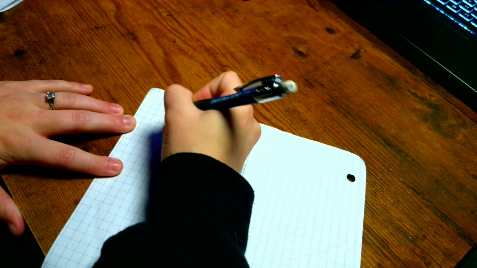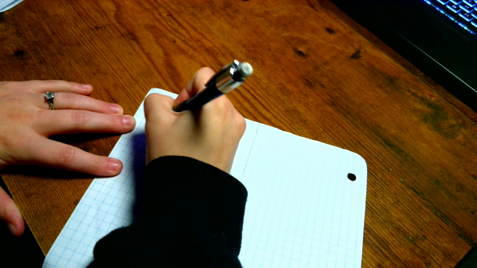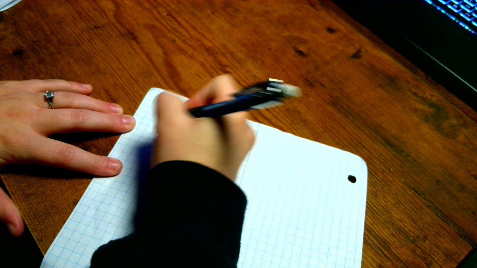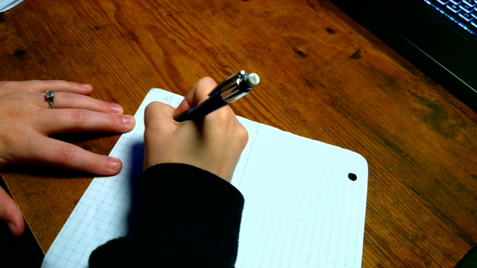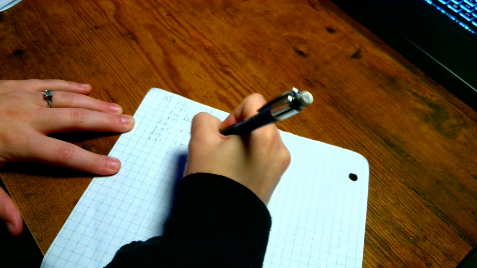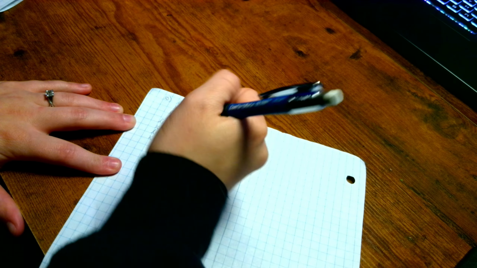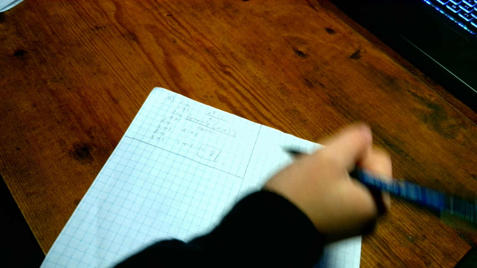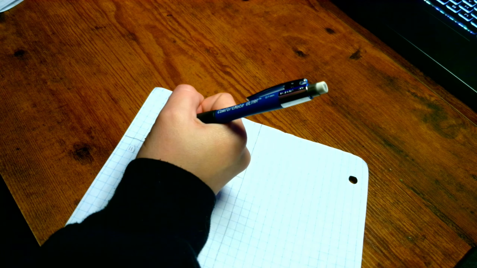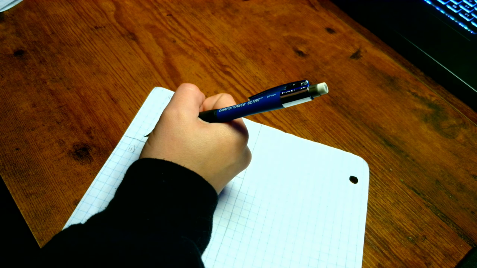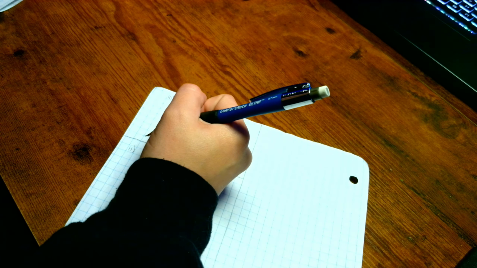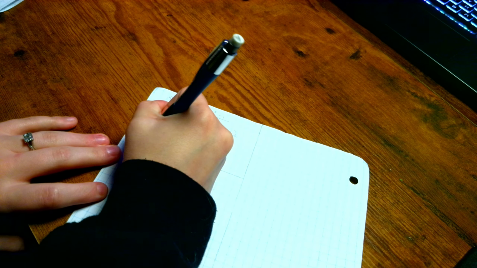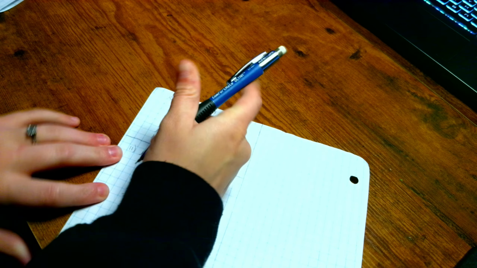Oh, I didn't put 1 here. And then the limit as x goes to 1 is just x plus 1. The limit as x goes to 1, 1 plus 1 equals 2. Bam, bam, bam. Easy, easy, easy. Let's go on to another one. This one I might be confused on.